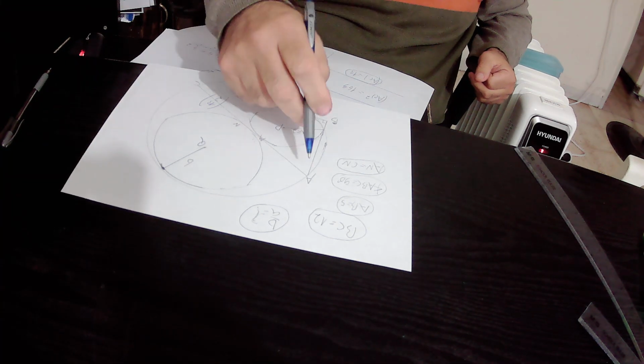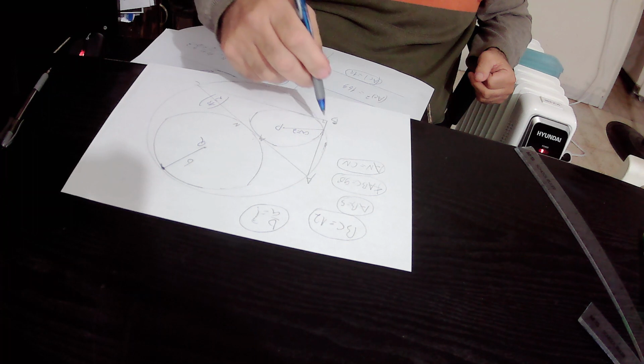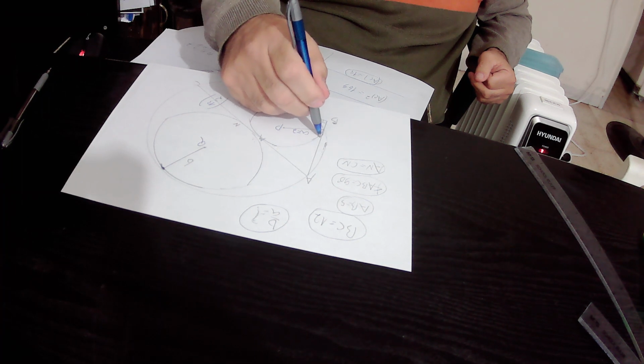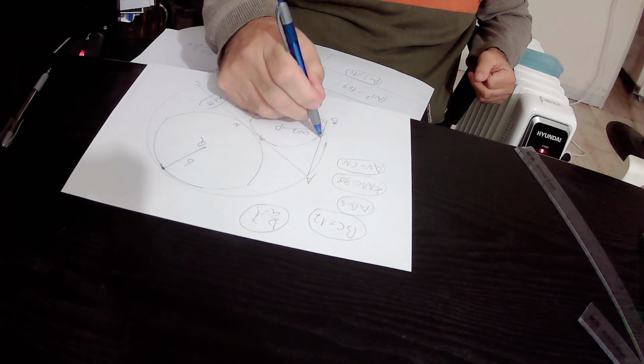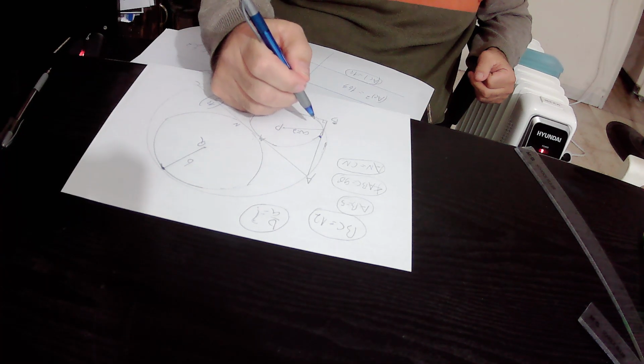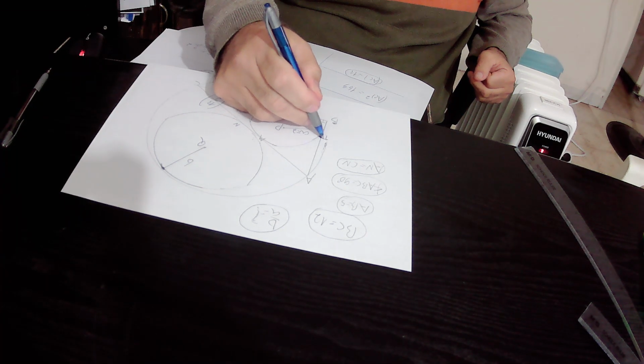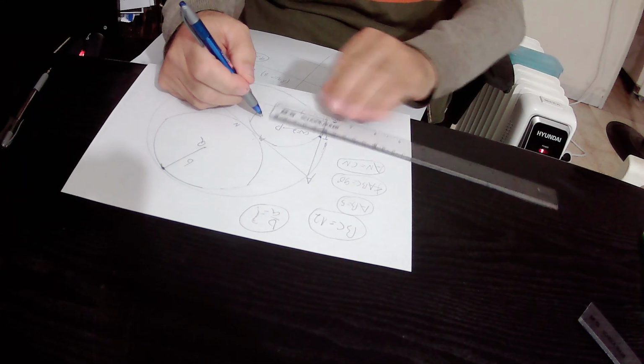Side AB is tangent to this circle at this point. We define the point of tangency as T. We join points P and T together by a straight line.